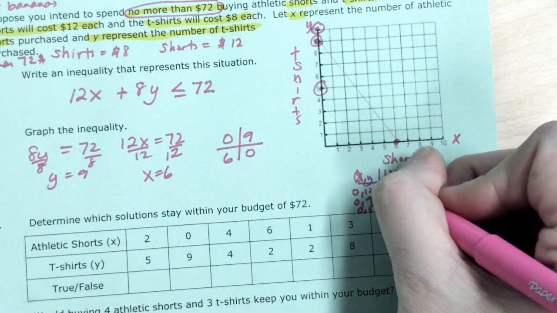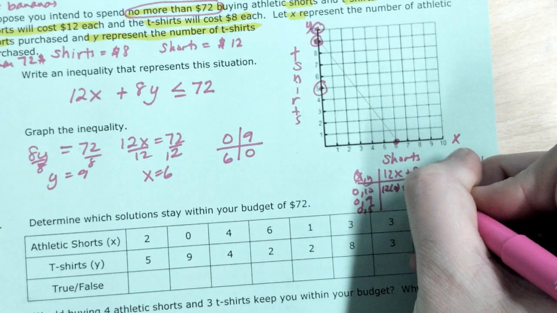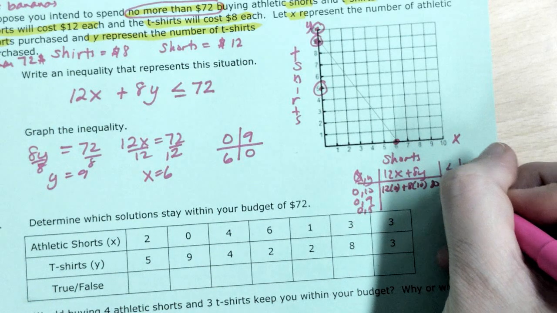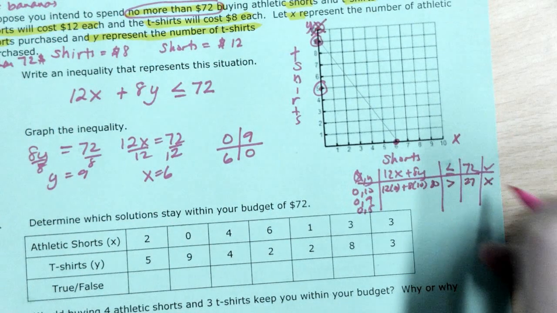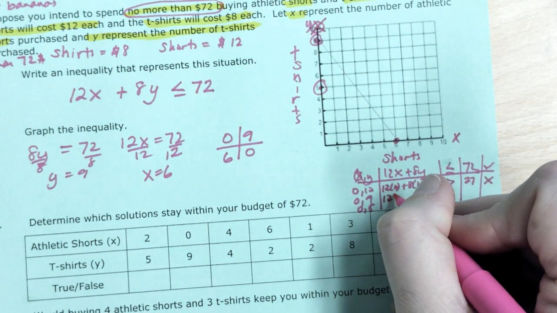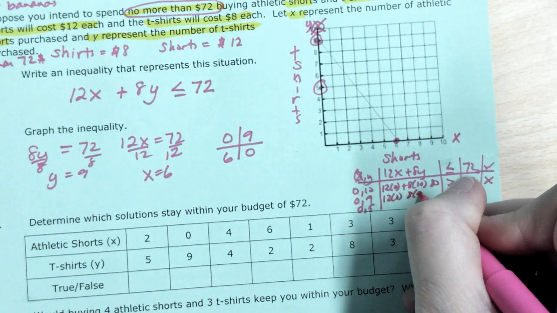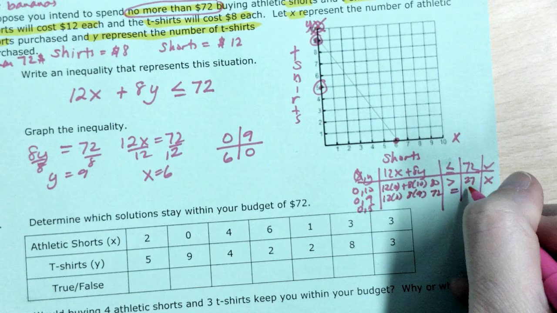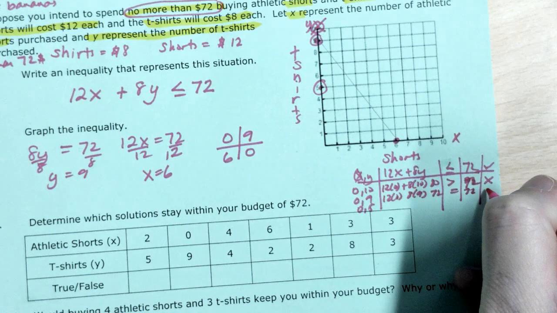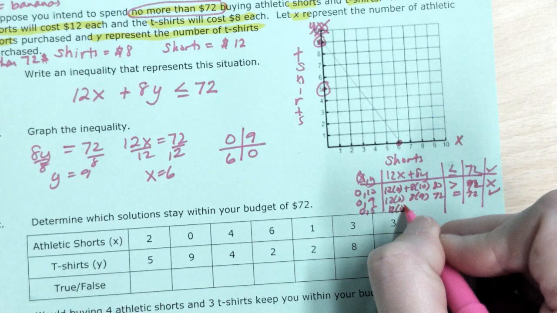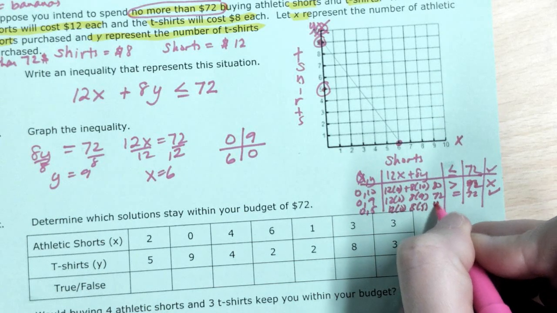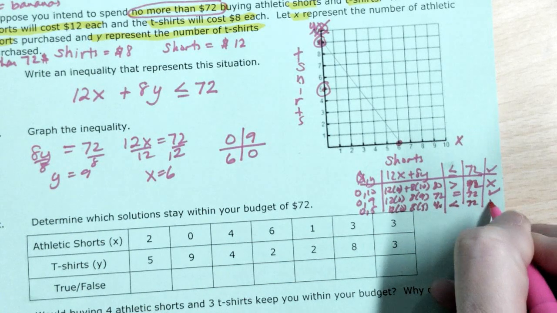So 12 times 0 plus 8 times 10 is 80. 80 is greater than 72, so that point's out. 12 times 0 plus 8 times 9 is 72. That's equal to 72, so that one's okay. 12 times 0 plus 8 times 5 is 40. 40 is less than 72, so that's okay.